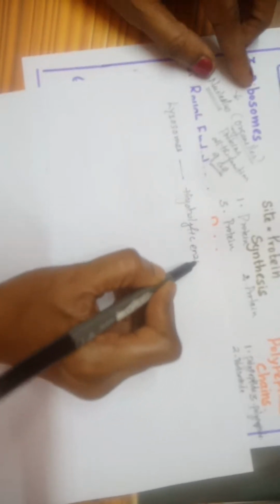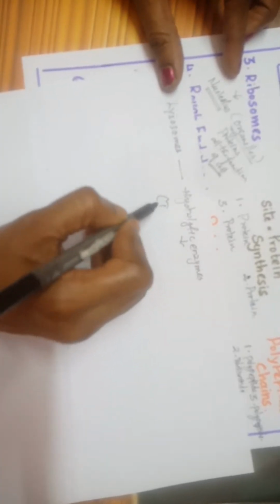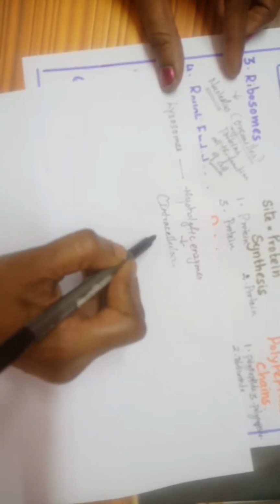Lysosomes contain hydrolytic enzymes. That is the function. How should you call the function? It is called intracellular digestion.